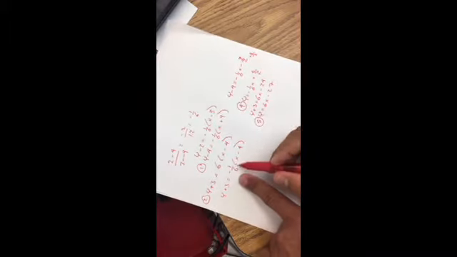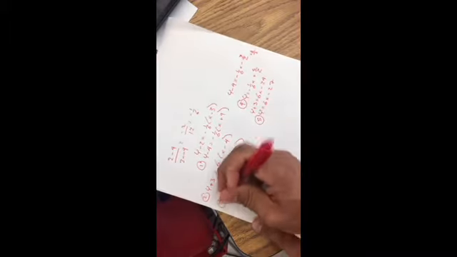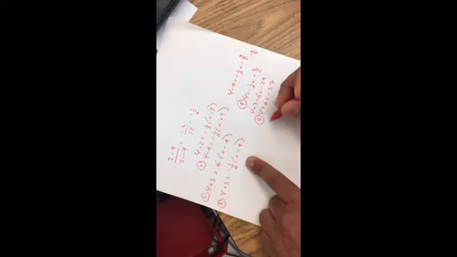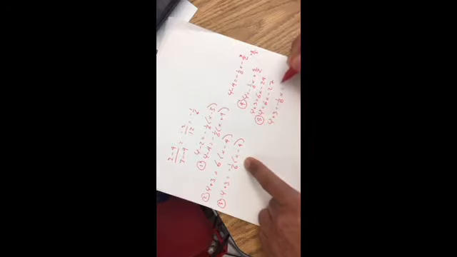Do the same thing with number 3 here. I'm going to distribute. y plus 3 equals negative 1/6 x plus 4 over 6, which is 2/3. I'm going to subtract the 3, which is minus 9/3. So I get y equals negative 1/6 x minus 7/3. And that's going to be my answer for number 6.